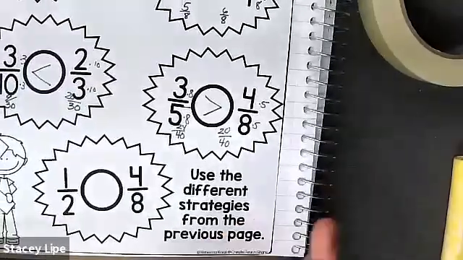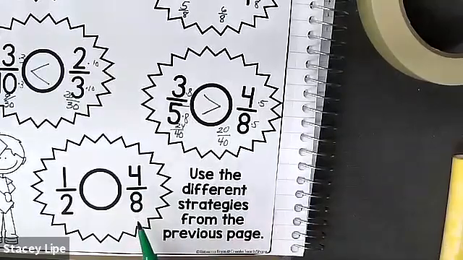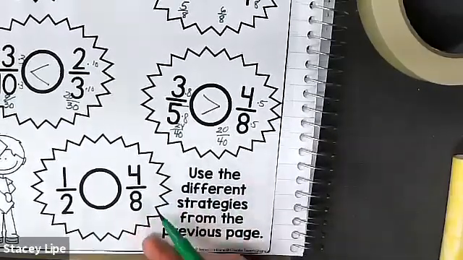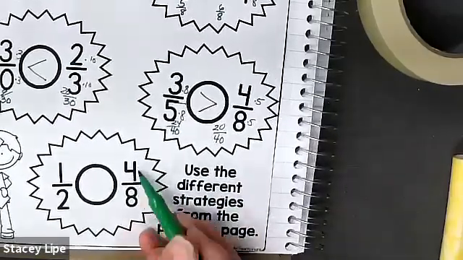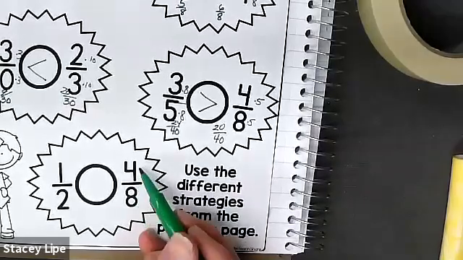And then the last one is 1/2 and 4/8. All right. As we've worked through this, if you're paying attention to the numbers, when you reduce 4/8, 4 is 1/2 of 8. So this reduces.